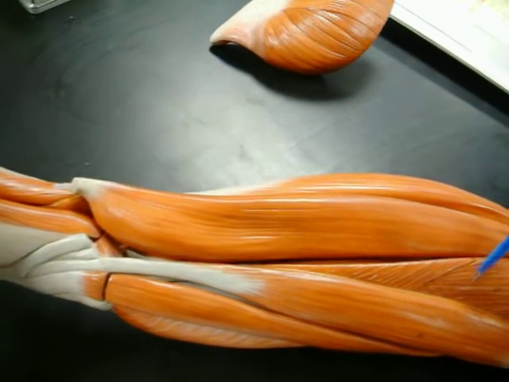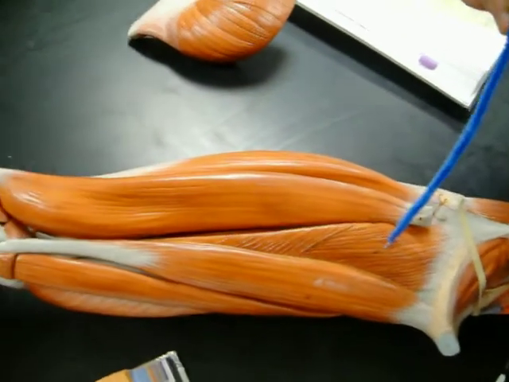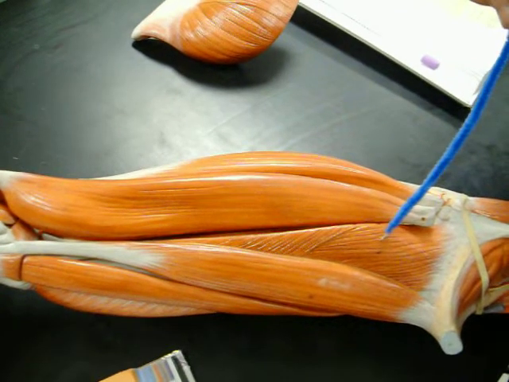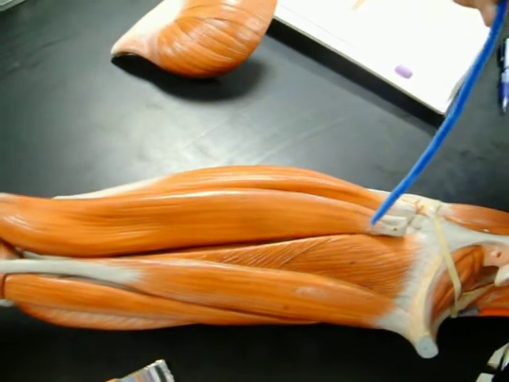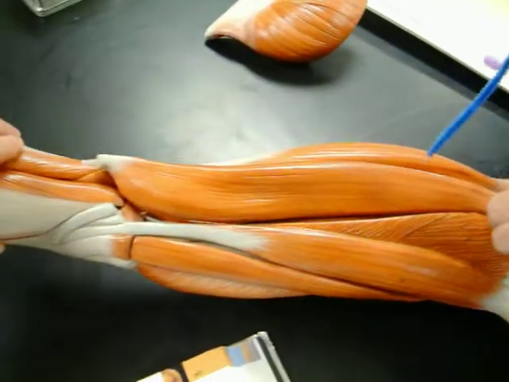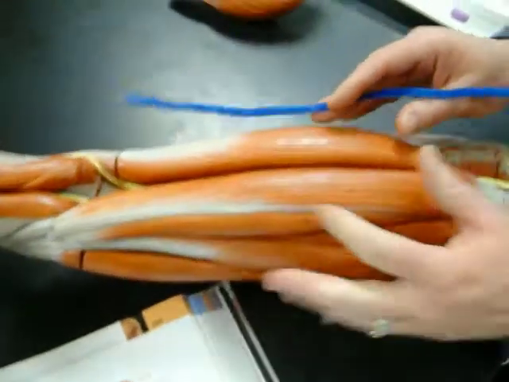The action is flexion at the knee, extension and medial rotation at the hip. Innervated by the sciatic nerve, tibial portion L5 through S2. The semitendinosus.